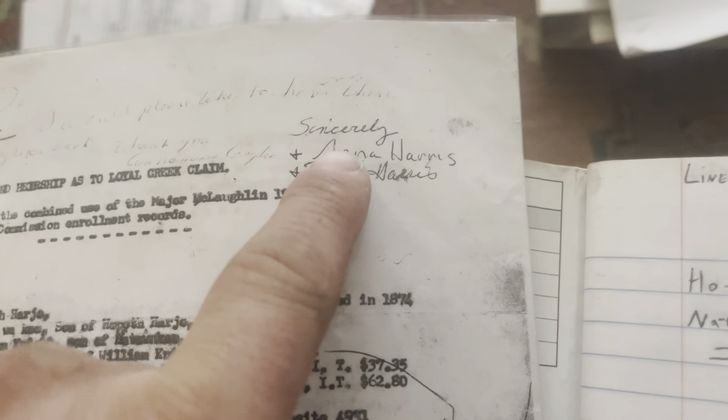My mom, somebody put like sincerely Anna Bruce, is my mom and her brother. Somebody wrote something on the document. I kind of wish they hadn't done that, but let me fix this here in a second. Dang it.